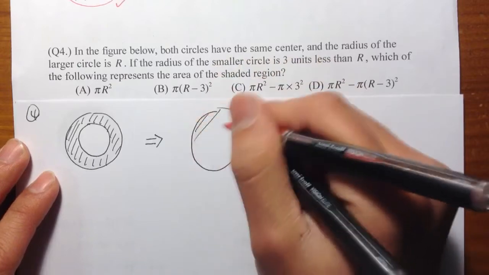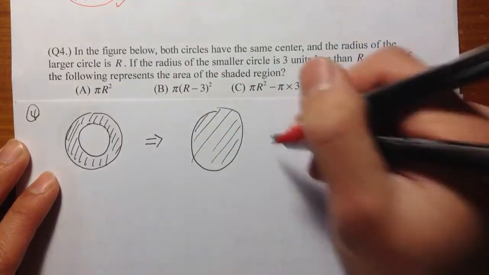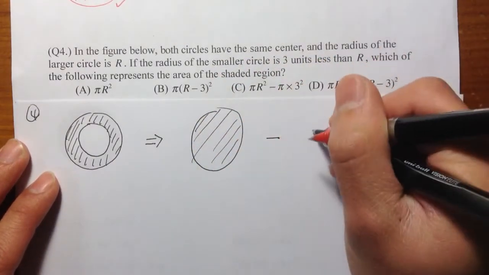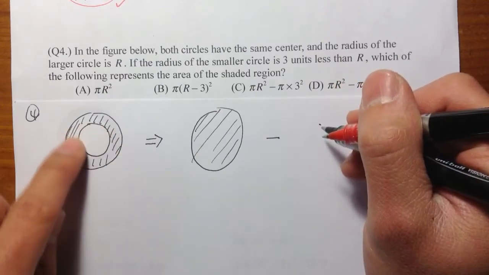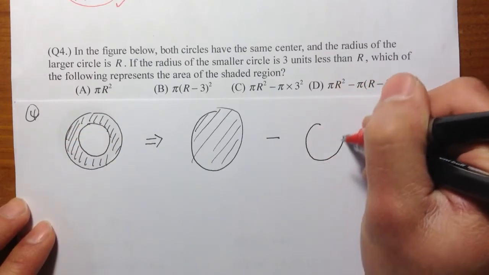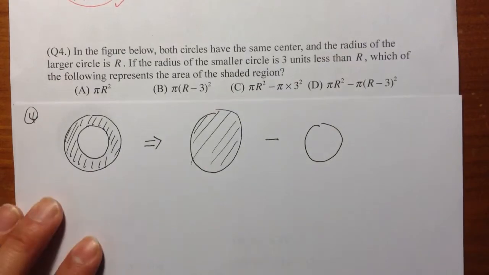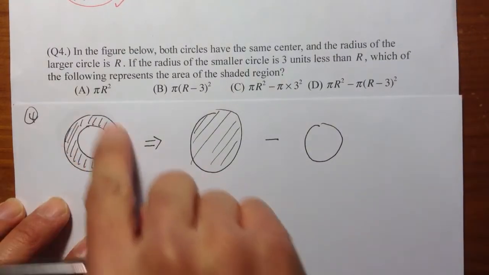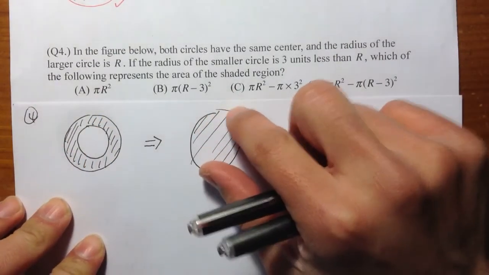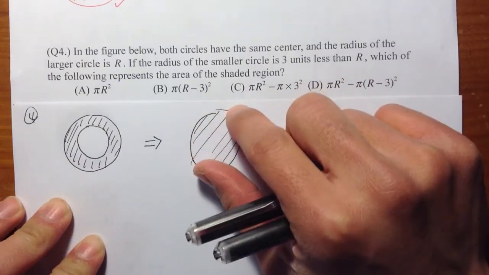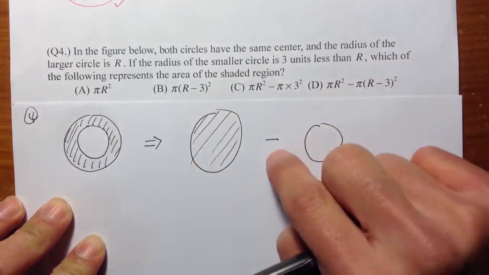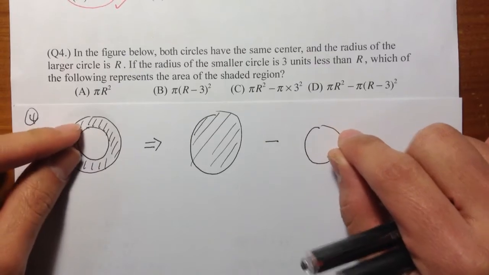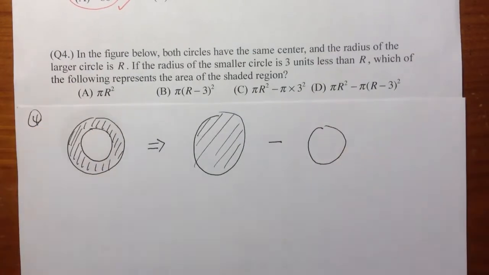If you imagine that this is the area of the larger circle, and I want to take away the area of the center of the circle in the middle, right? The area of this part is equal to the entire big circle minus the one in the middle.